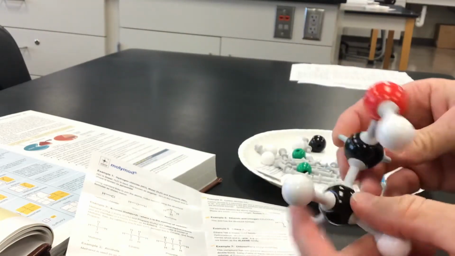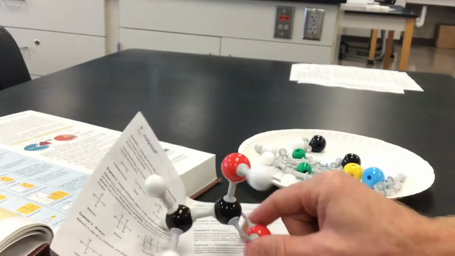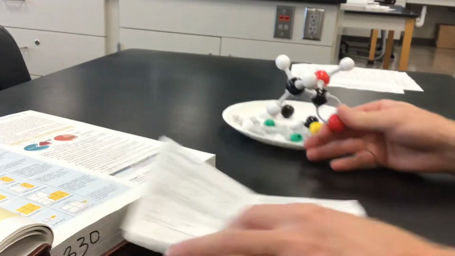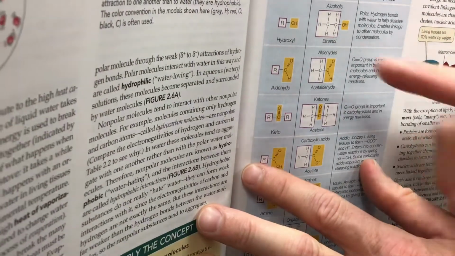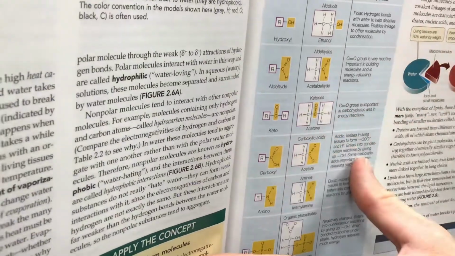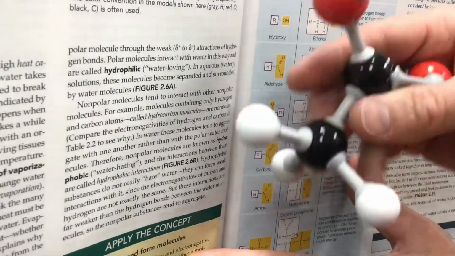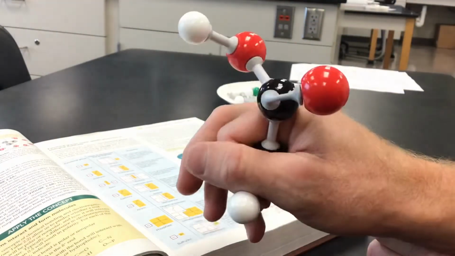All right, and then what we did in class is we took a look at that and said, okay, how does that relate to polarity and how does that relate to our functional groups? So ethanoic acid has a R group. That would be CH3. That's just the carbon something group.